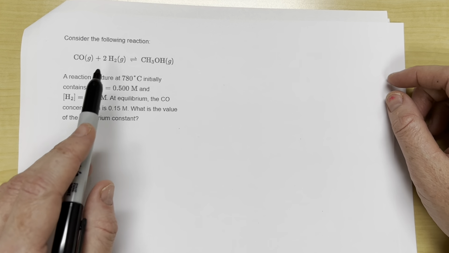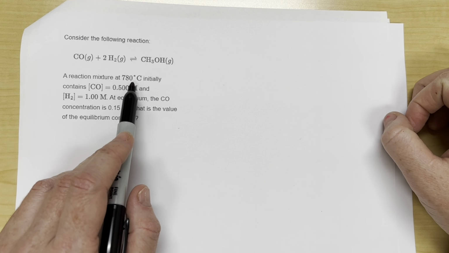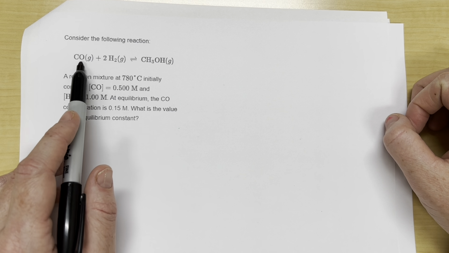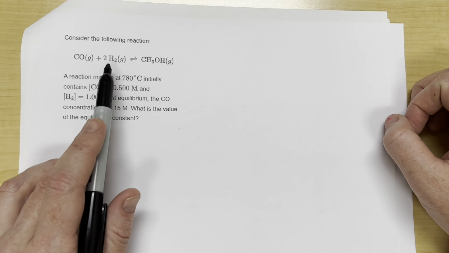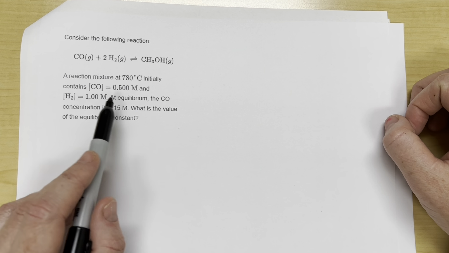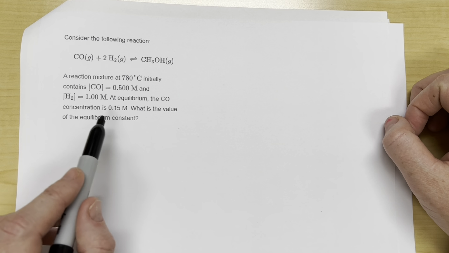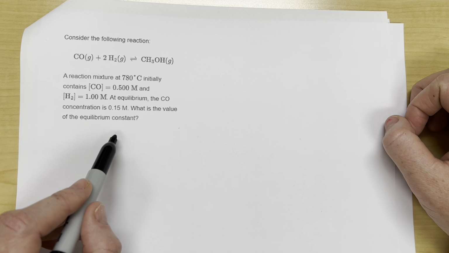So it says, consider this following reaction. At 780 Celsius, initially, it contained 0.50 mole per liter of carbon dioxide and 1 mole per liter of this hydrogen. And at equilibrium, the concentration is 0.1. The CO concentration specifically is 0.15. What is the value of the equilibrium constant?